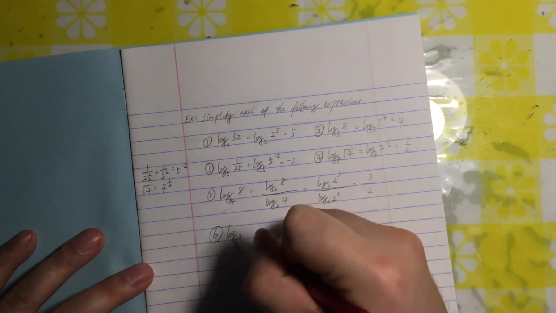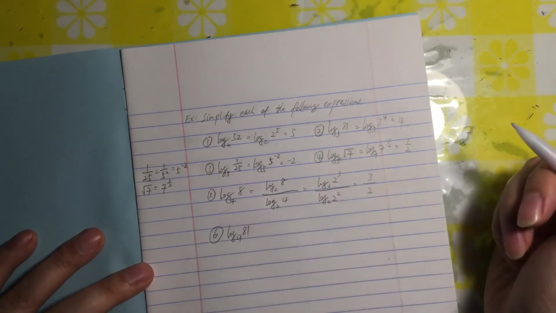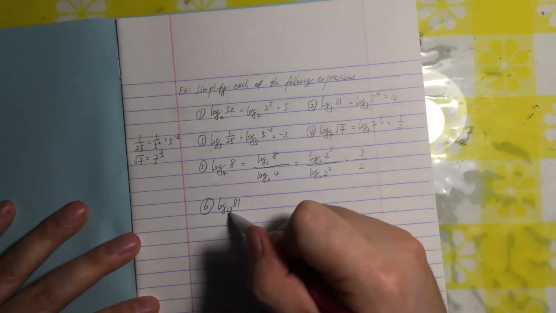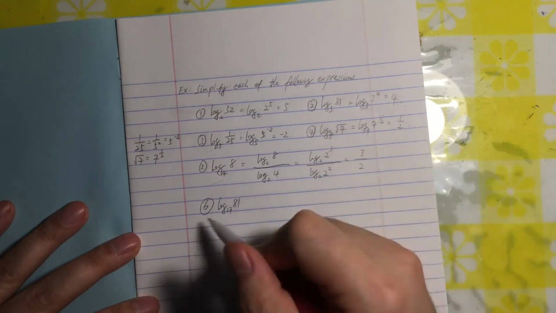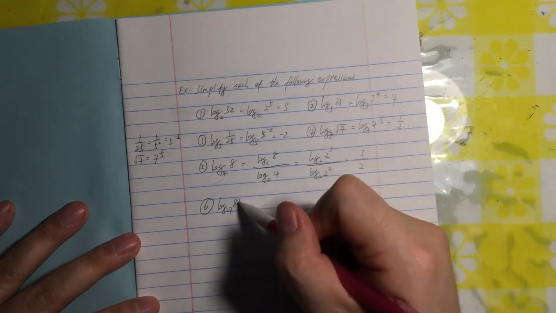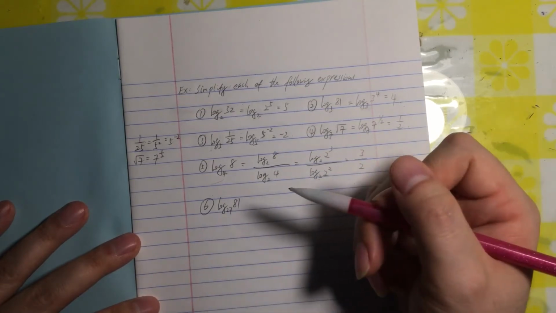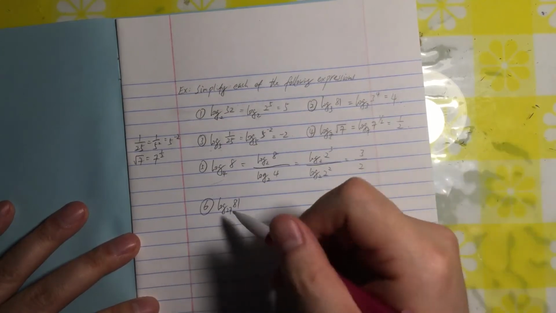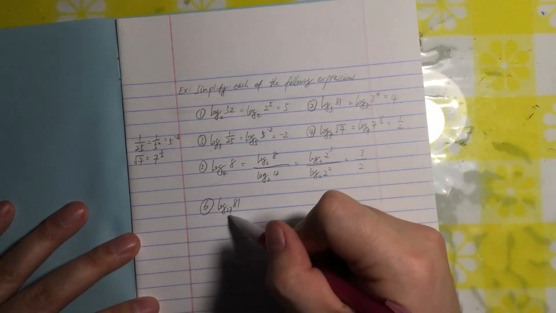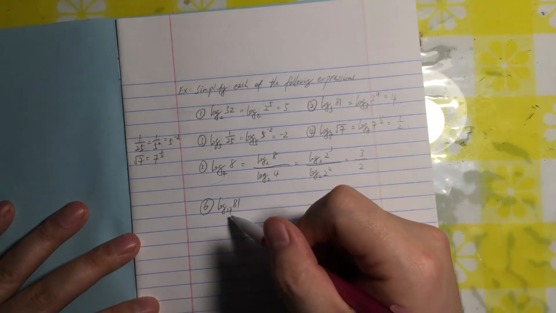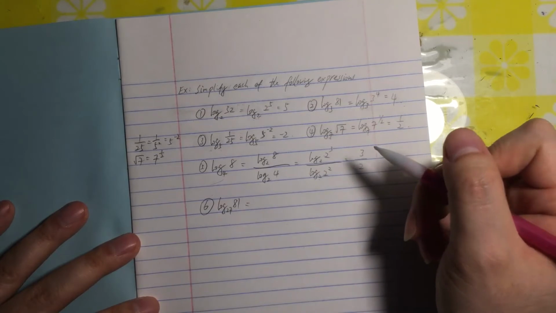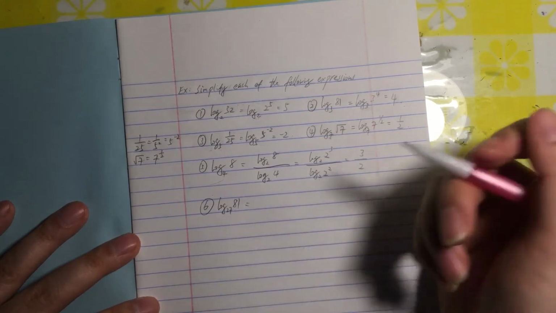Log base 27 of 81. Is it possible that you can write 81 using base 27? Here the base is 27. It's possible, it's doable, but it's too complicated. Here we know that for 81 and 27, I can write both of them using base 3, and that'll be much easier. So here, use the change of base formula. Change the base to 3, it'll be much easier.